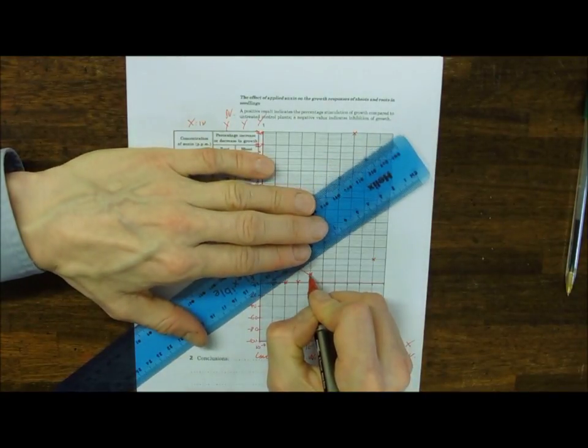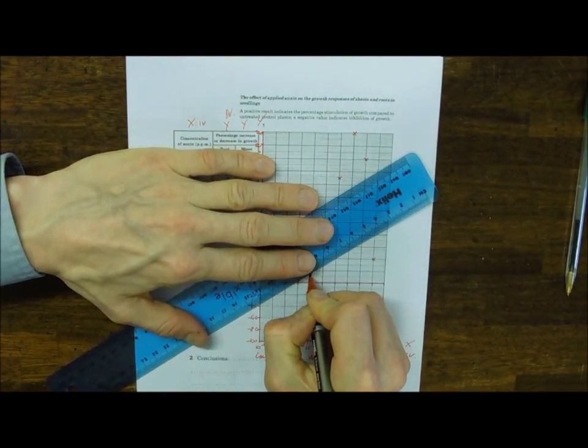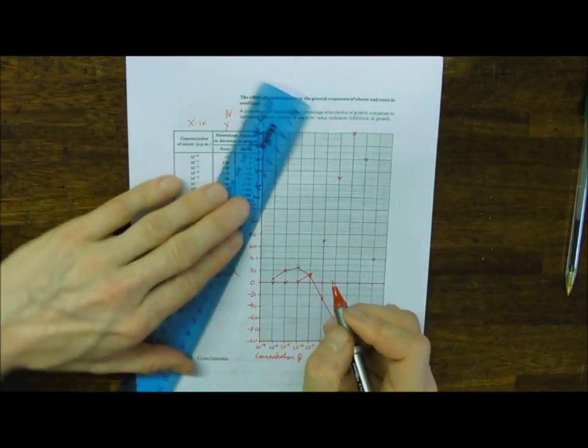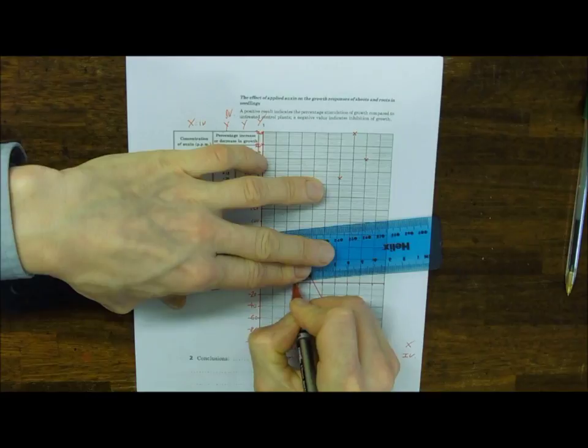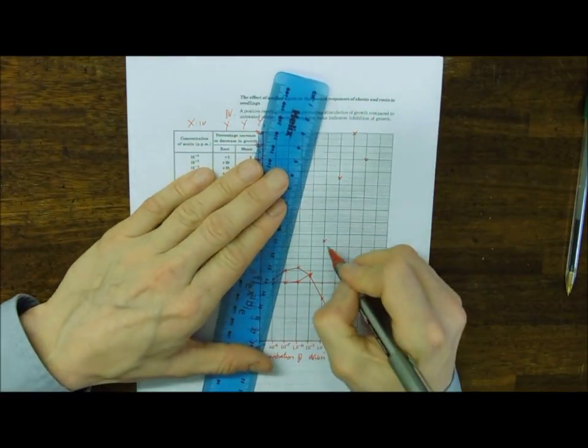And so I now join these up. That's 217, technically that would have a line going across there.